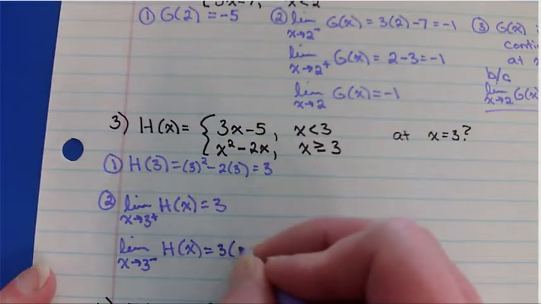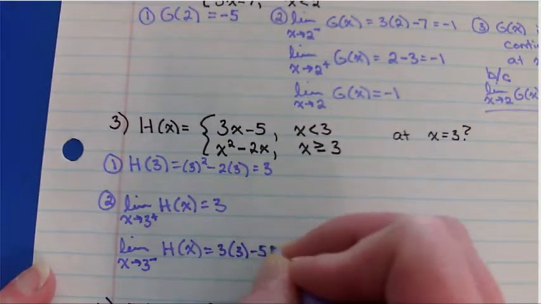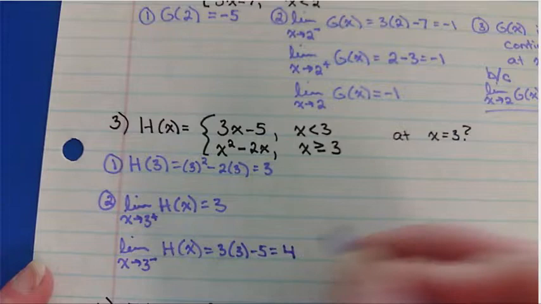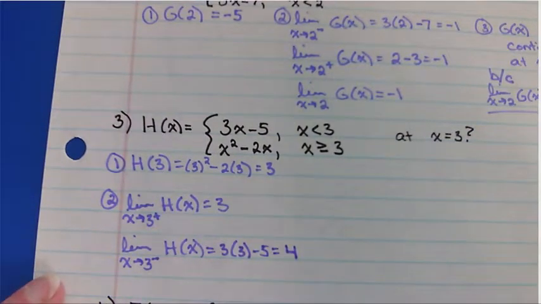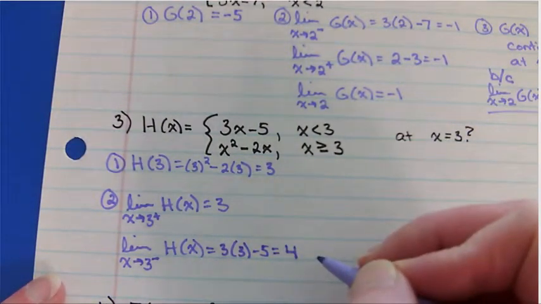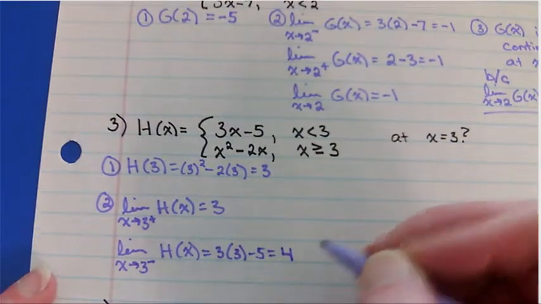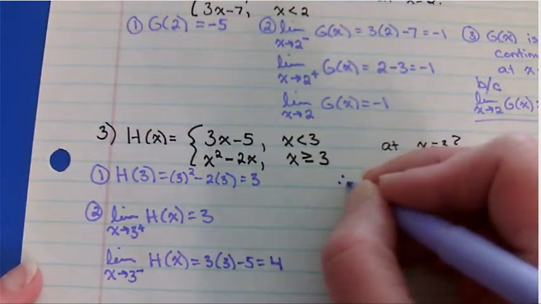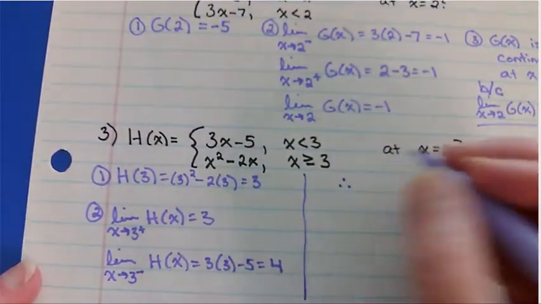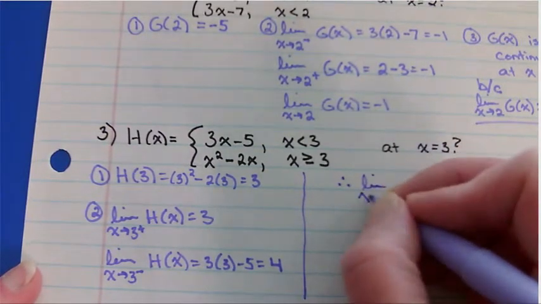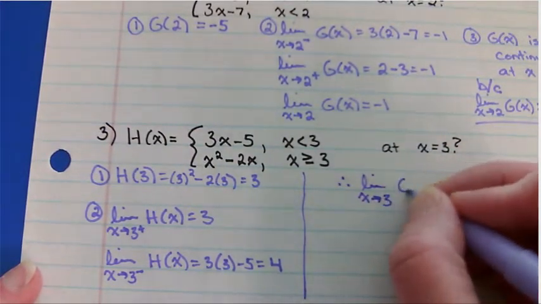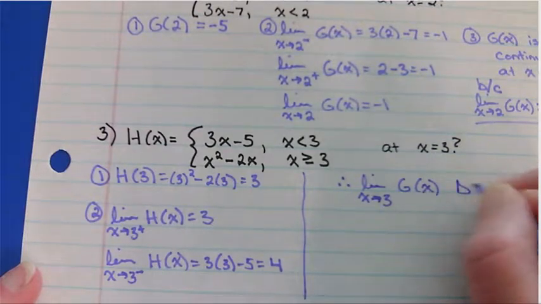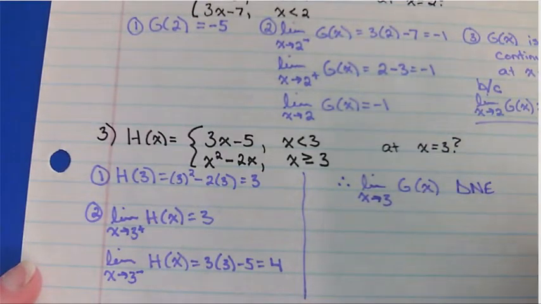So 3 times 3 minus 5, that is 4. So the limit from the left does not equal the limit on the right. So I'm going to put a therefore. The limit as x approaches 3 of g of x does not exist.